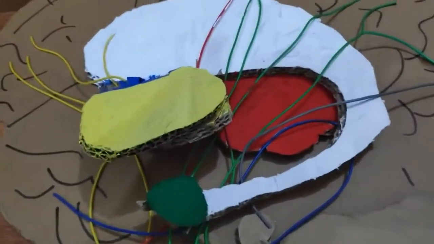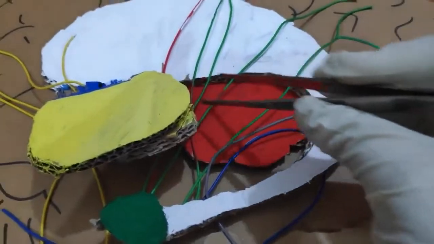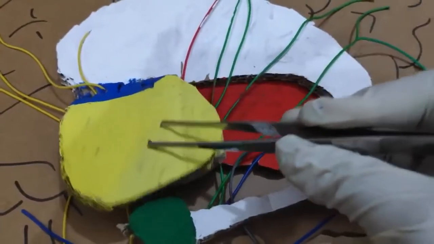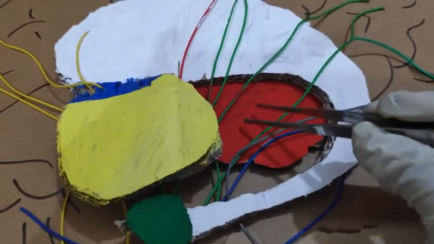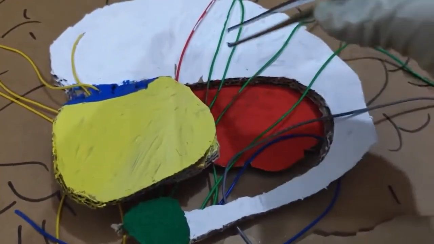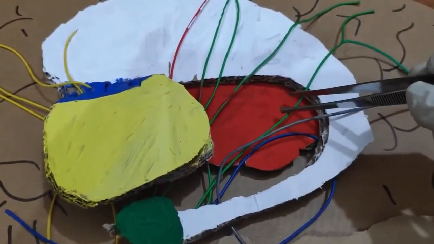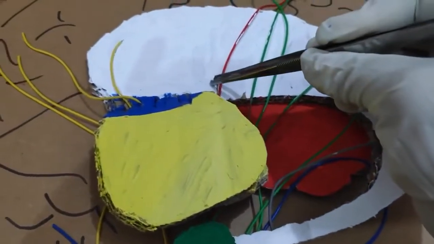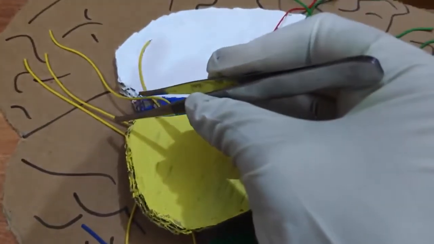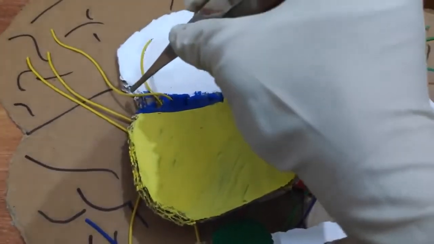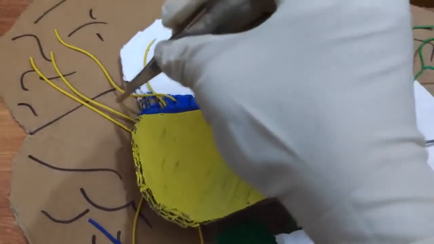Okay, corticonuclear fiber. Now coming to the posterior limb, it is situated in between the lentiform nucleus laterally and the thalamus medially. This green one is the posterior limb fibers. Red one is of genu fiber, yellow one is the anterior limb fiber. One thing I forgot to mention, that ascending and descending fiber lies in the anterior limb as well as the transverse fiber. These are the transverse fiber, these two.